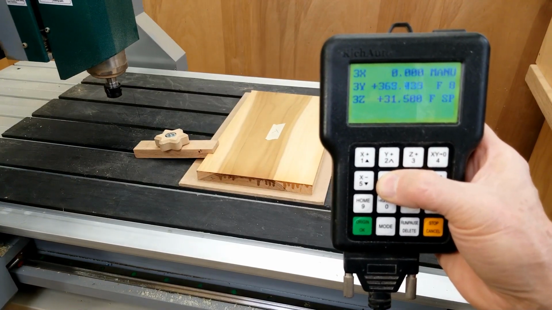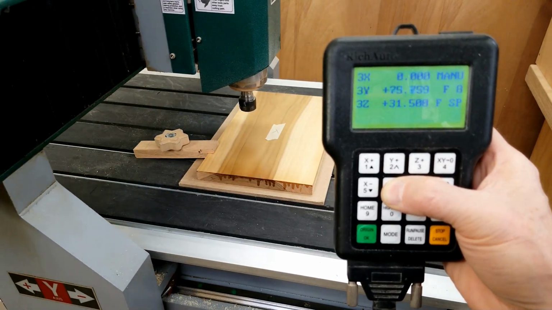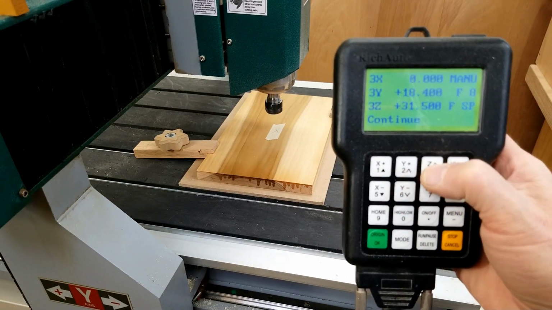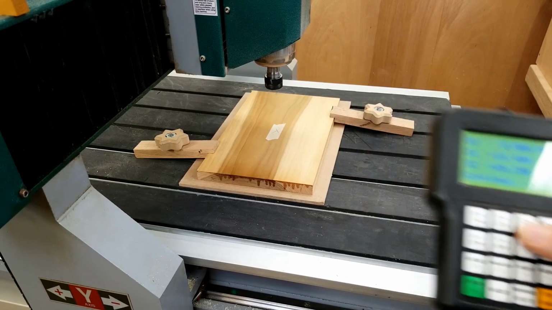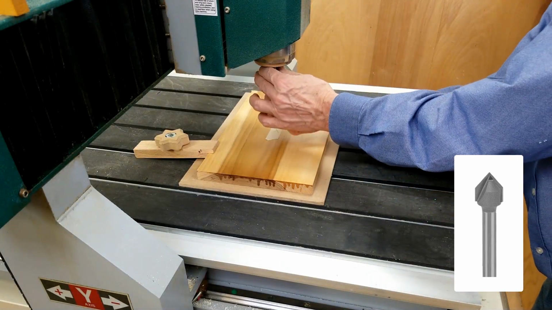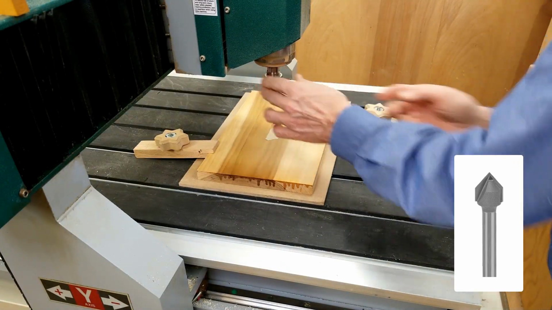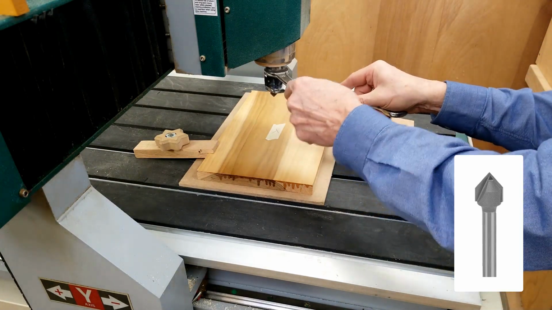Next up, I'm going to bring the machine forward using the pendant and then raise the Z so I can install the bit. The first bit that I'm going to install is the V-carving bit. When you're installing the bit, it doesn't take a lot of wrench pressure to get it tight. You want it snug, but you don't want it over tight.